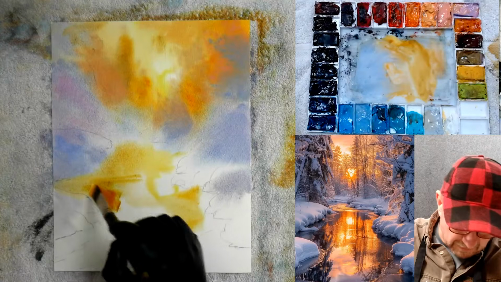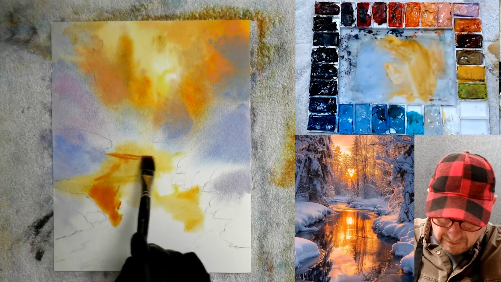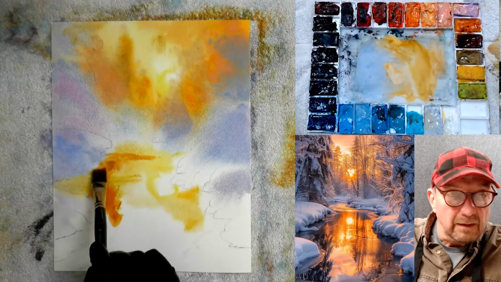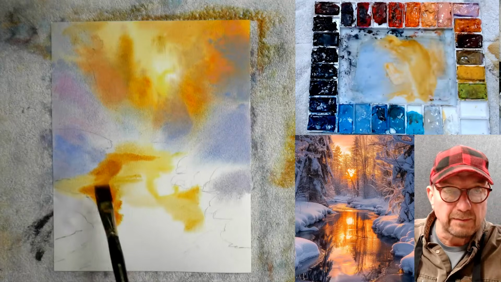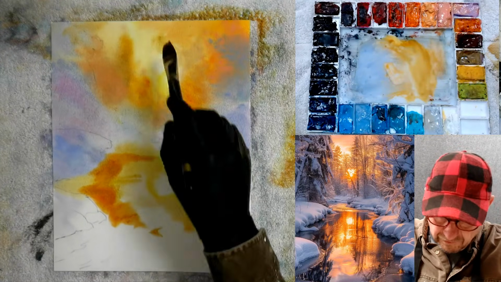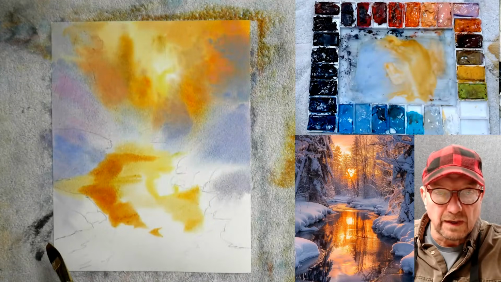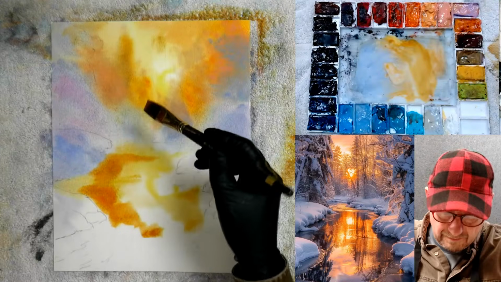I'm just bringing this down, and this is the water reflecting what's up on top here. And then there's also reflections from this purple into the water. But first I'm going to get my lights. The light parts come first. Now these trees I'm going to put in later. Those I will put in later. I can maybe put some of that.